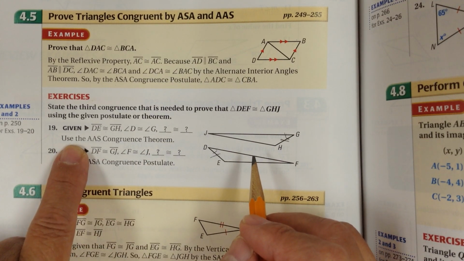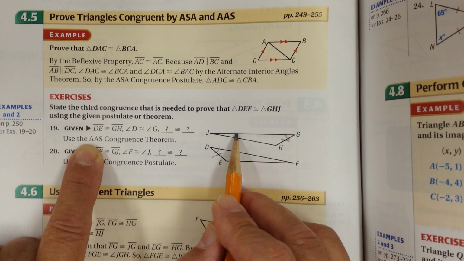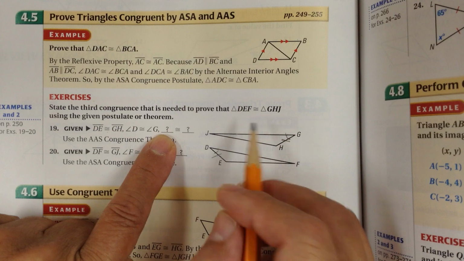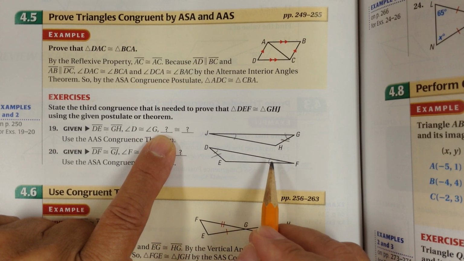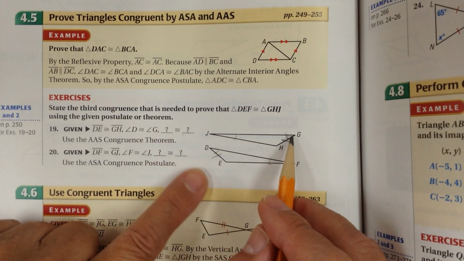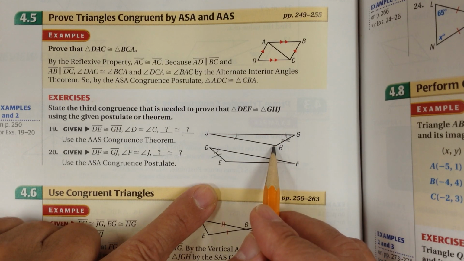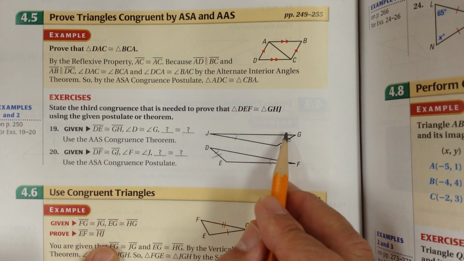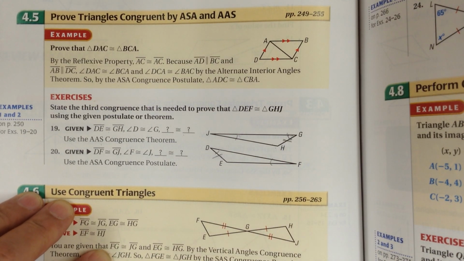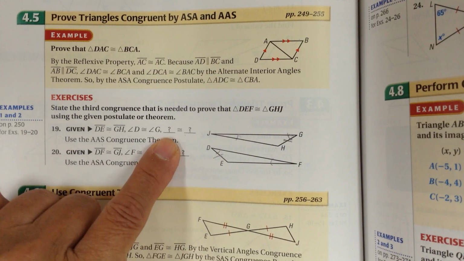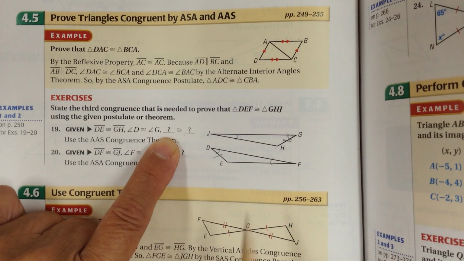And you want to use the AAS. So to use AAS, you have to get this angle congruent, okay? So you need to have an angle J congruent to angle F, okay? So angle J and angle F in order to get AAS. You cannot use this one because this becomes ASA, right? So again, you have to follow AAS. Okay. So the answer for this one is the angle J and angle F. Okay, for this one.